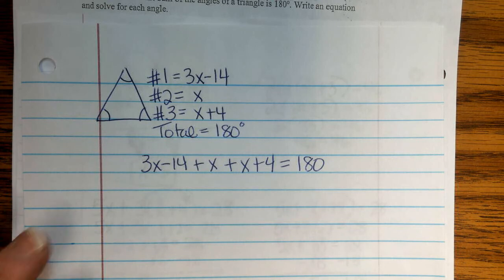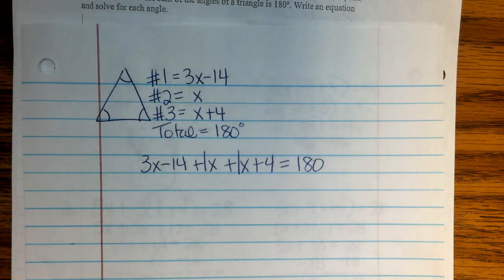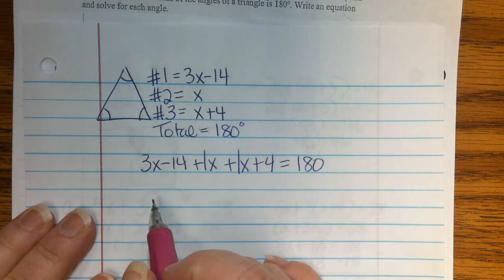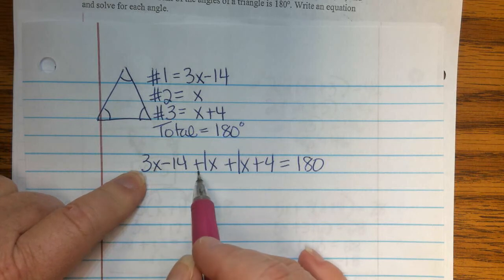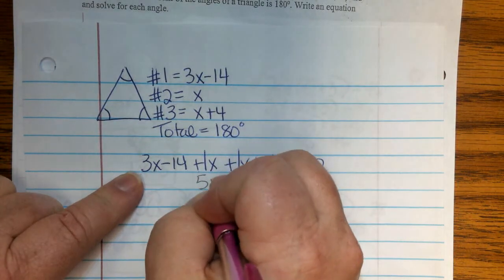Now remember, put your invisible ones here so that you don't forget they're there. Here we go. Combine like terms. We got a 3x plus 1x is how much? Plus 1x. So I've got 5x.